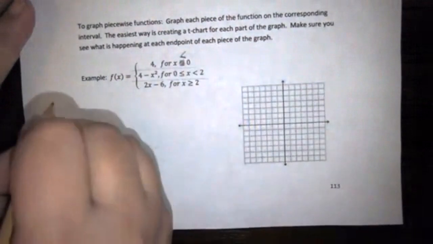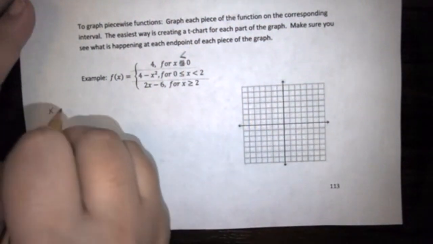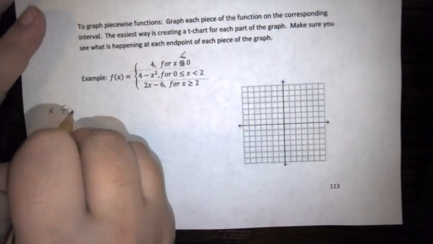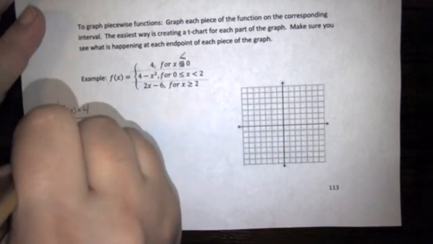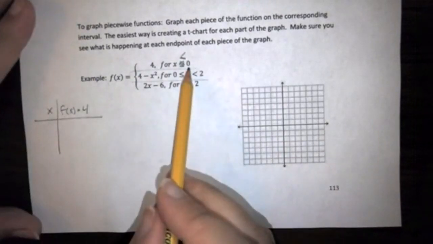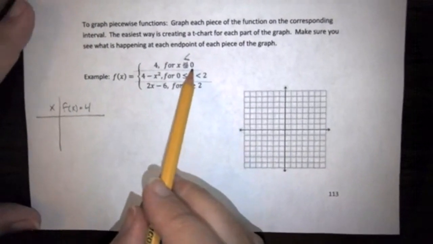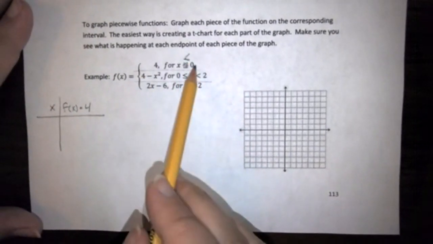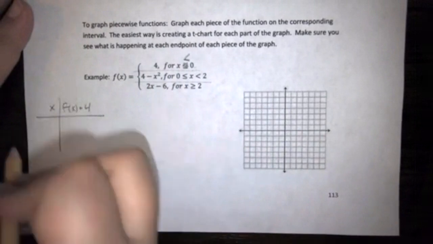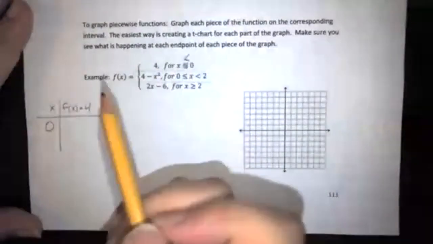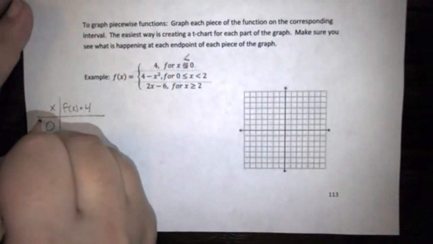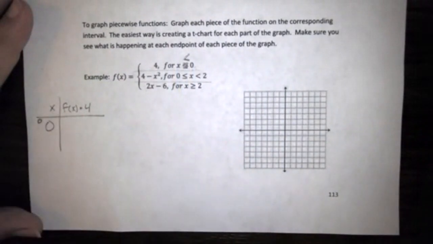First, we have x, and then f of x equals 4. We are looking again at the bounds, and this is going to be all values that are less than 0. So I need to start with that bound value. My bound is at 0, and it's less than 0, so this means an open circle. I'm going to put a small open circle off to the side.